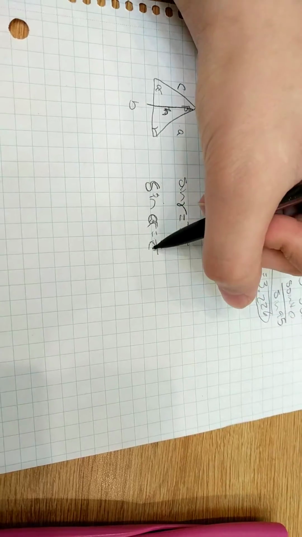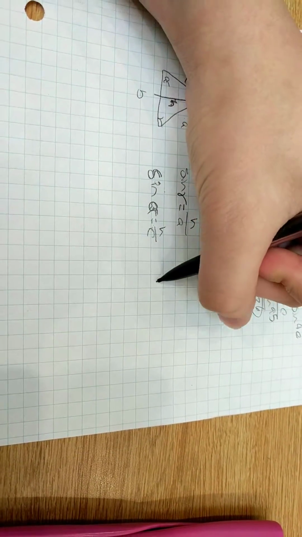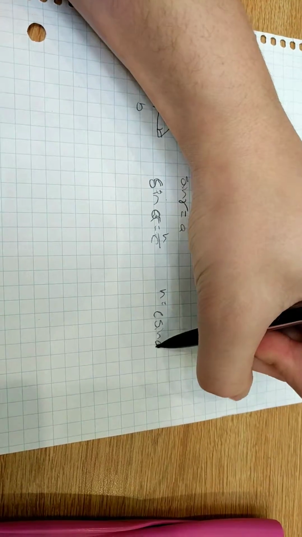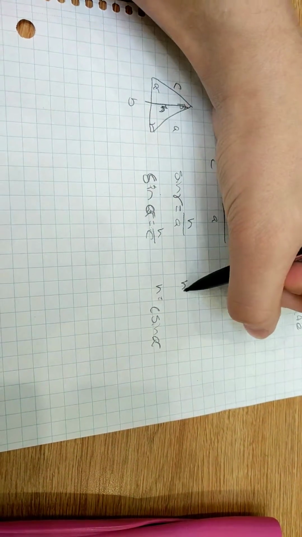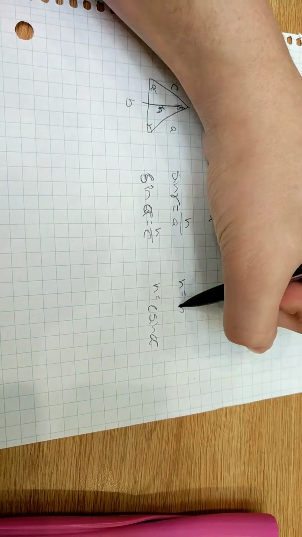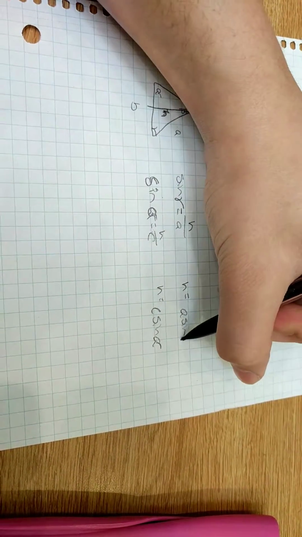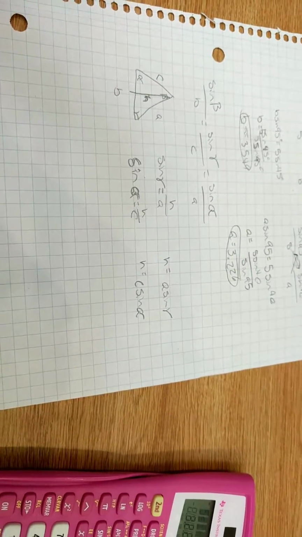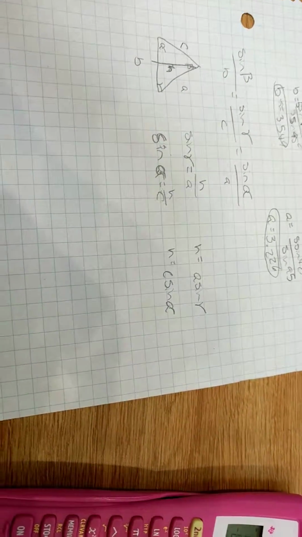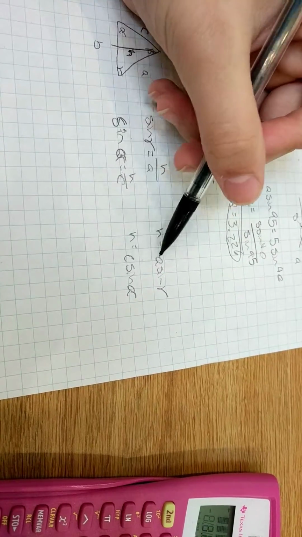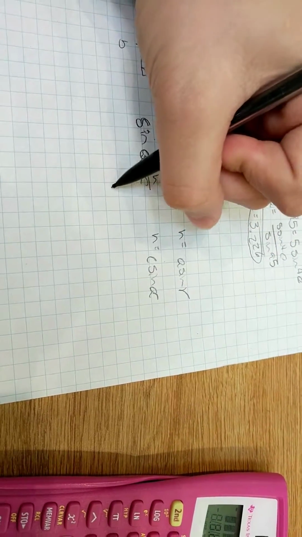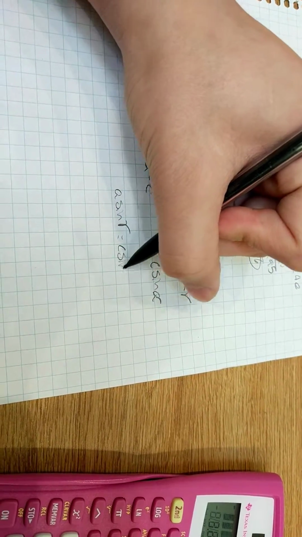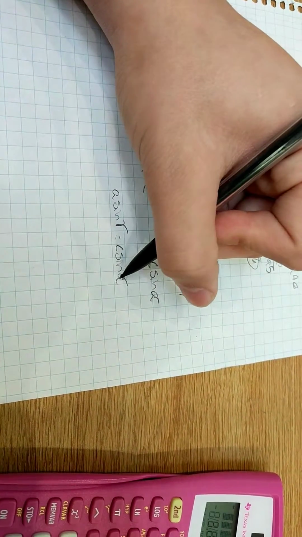Over here, you multiply by the C. So you get h equals C sine alpha. And h equals, you multiply by the A, A sine gamma. Okay? You can use the transitive property or something to say A sine gamma is equal to C sine alpha.